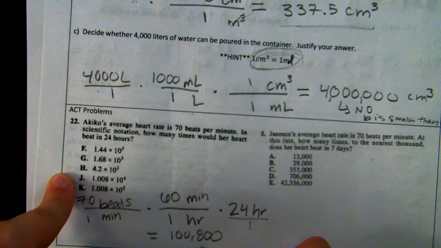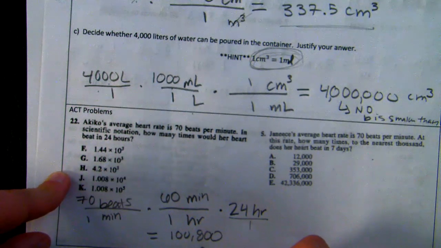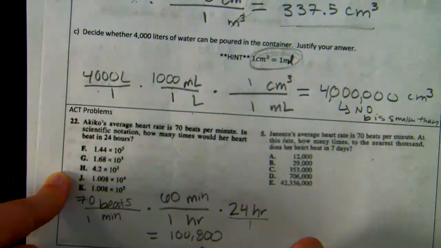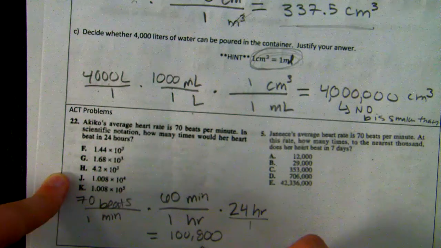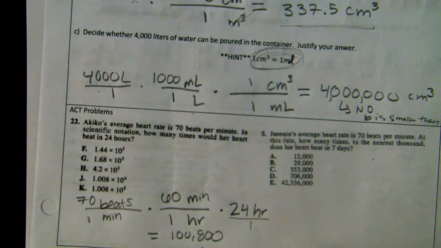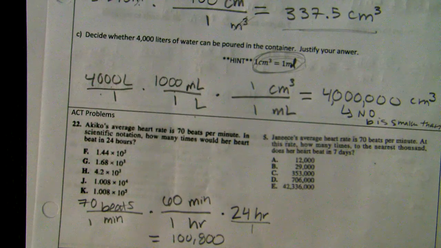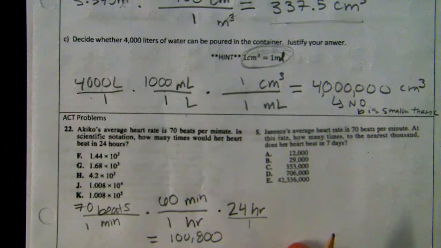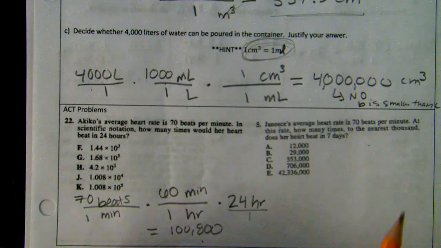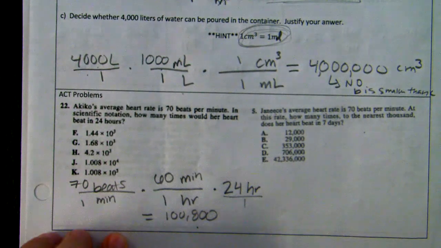So let's see. If I'm looking at my answers, we see that all of these are in scientific notation. So that is really exciting because guess what? This was a unit conversion and scientific notation problem, so two of the things we've been working on. So I ended up with 100,800. So we can do this two ways. Either we can convert this into scientific notation right away, which is what I'll do right now.